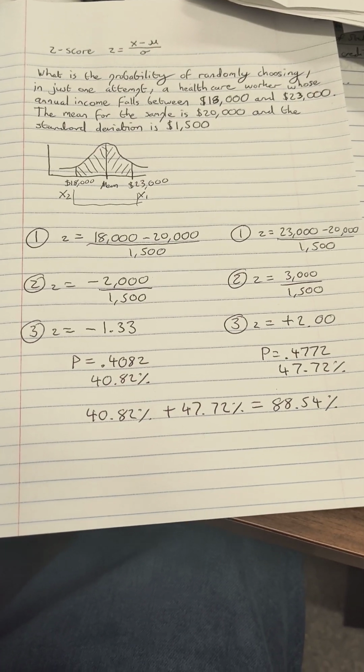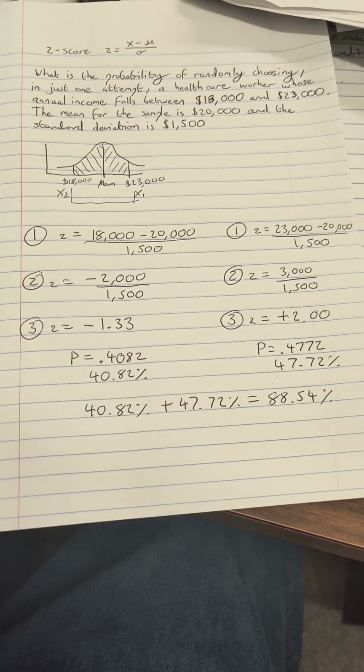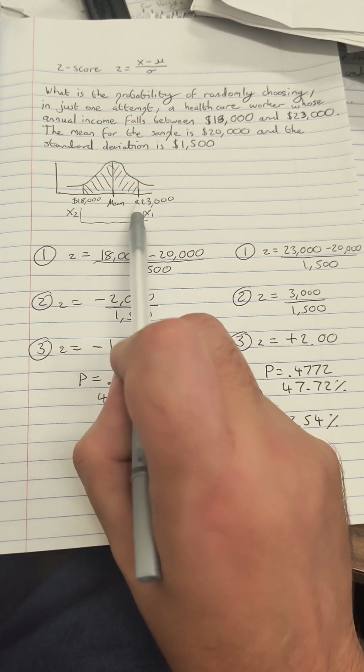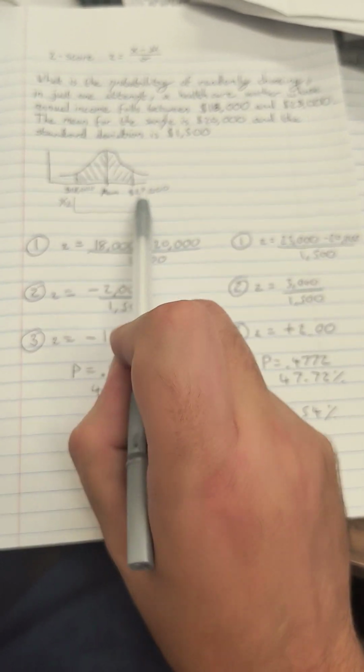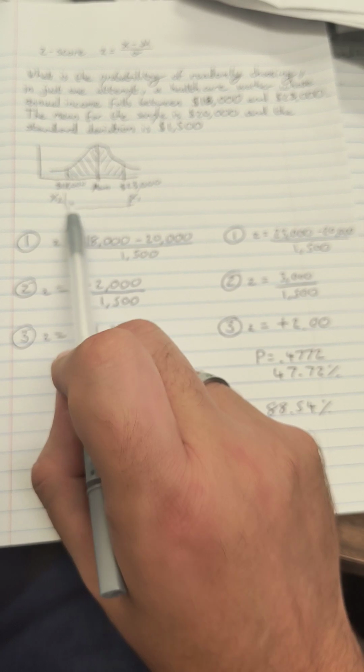So we do two separate z-score calculations and add them together when we have a situation like this, where we have two x's that cross the mean.